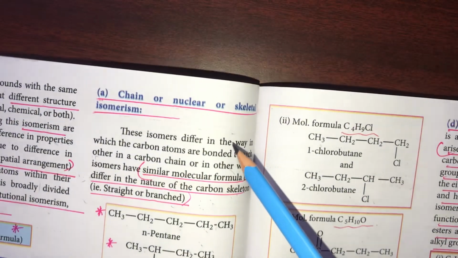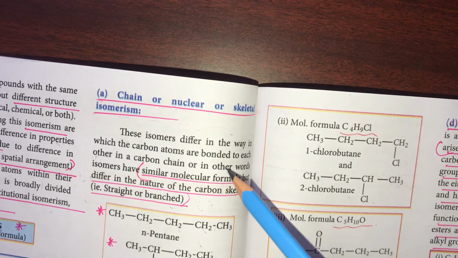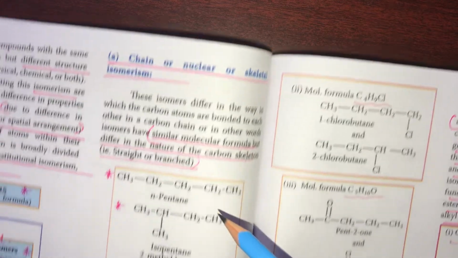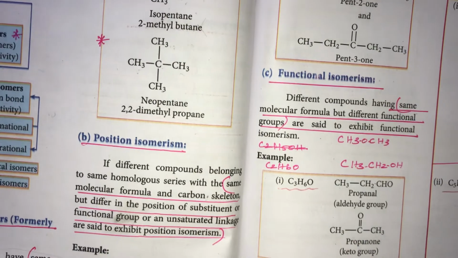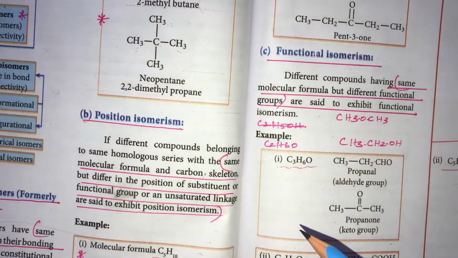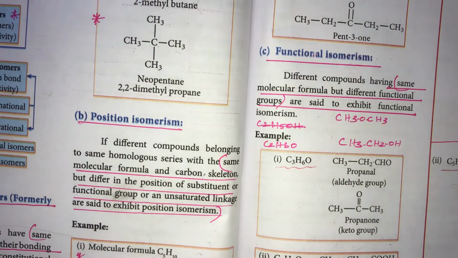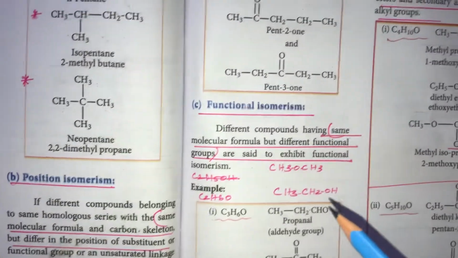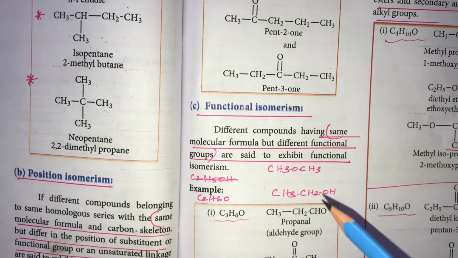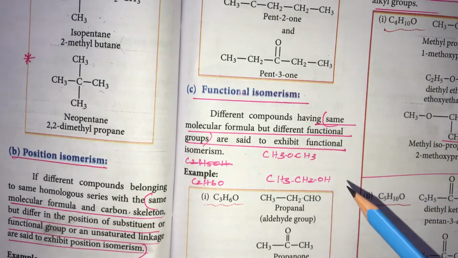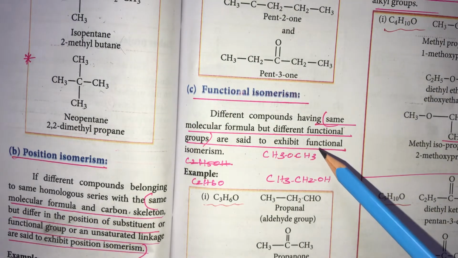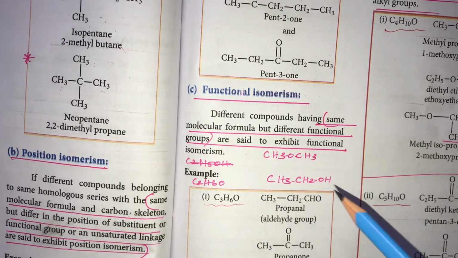So chain, nuclear or skeletal isomerism has the same molecular formula with a difference in the length of the carbon chain, and position isomerism has the same molecular formula with a difference in the position of the substituent, functional group or unsaturation. Next one is functional isomerism. Functional isomers possess the same molecular formula but differ in the functional group present.